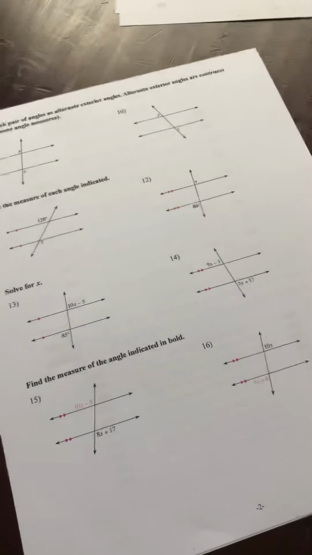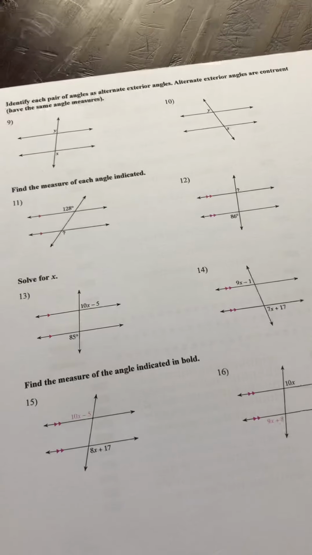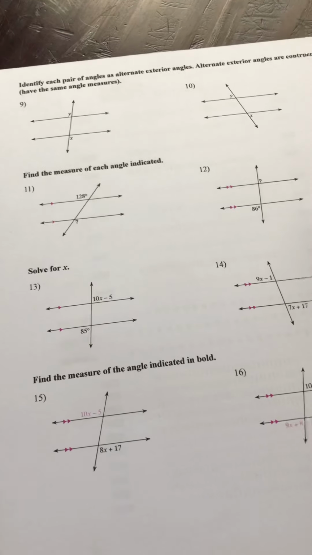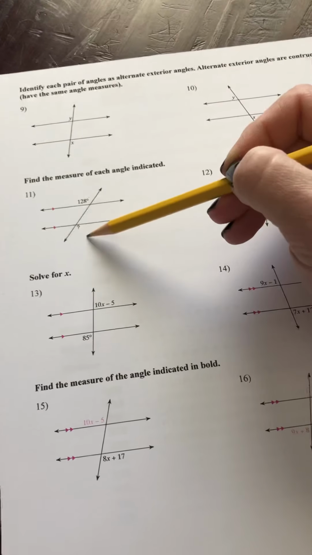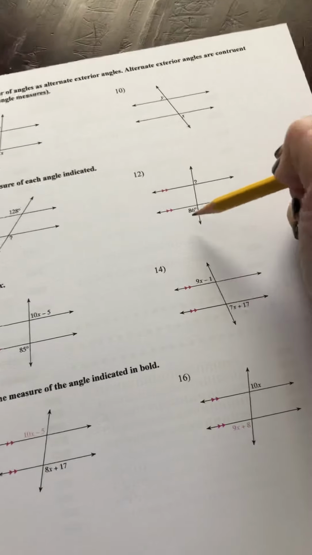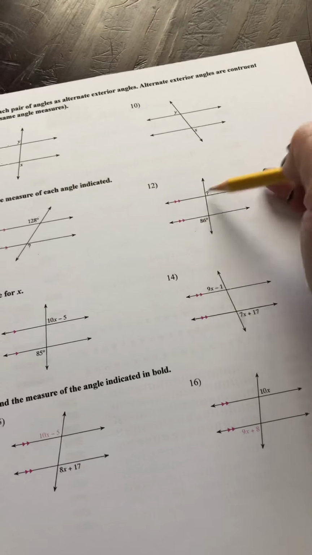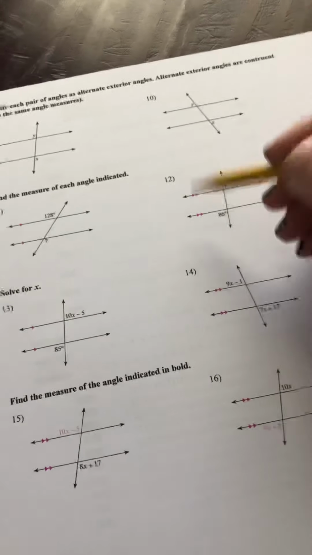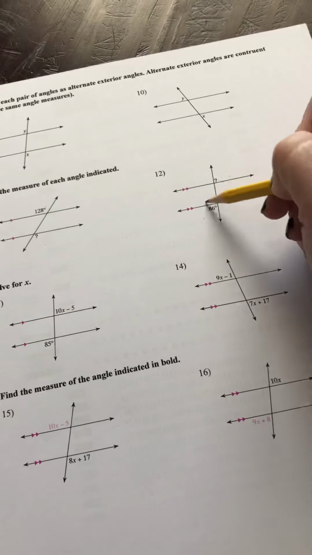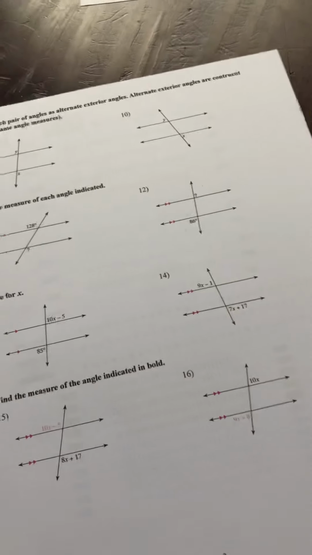So that was alternate interior. And then the back side, these are exactly the same, but now they're alternate exterior. Again, alternate exterior has the same angle measure. So if this one is 128, this one's going to be 128 as well. If this one is 86, this one is going to be 86. They're on alternate sides of the transversal. Exterior means they're outside of the parallel lines. The interior ones on the front were inside the parallel lines. Exterior means they're outside the parallel lines, but they're still congruent.